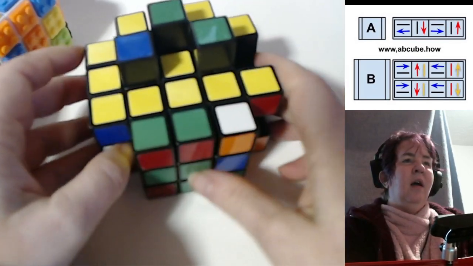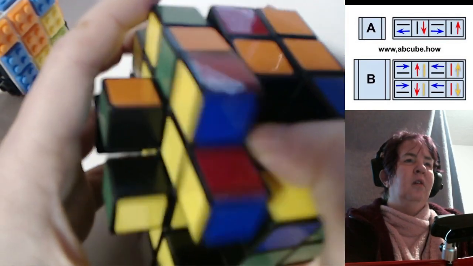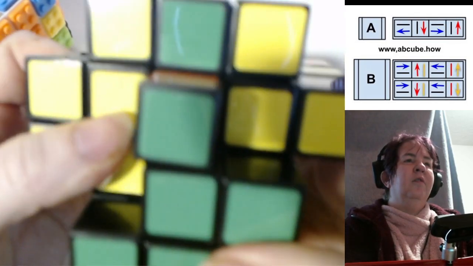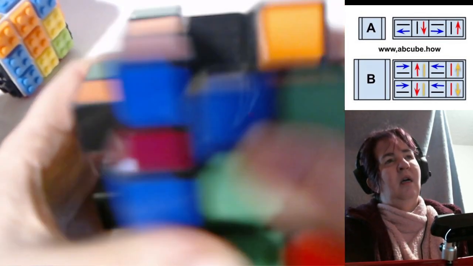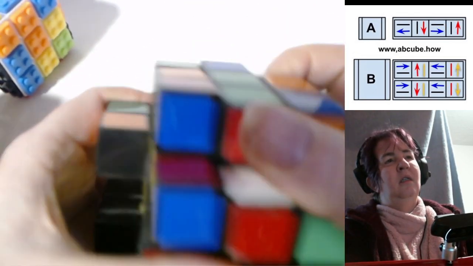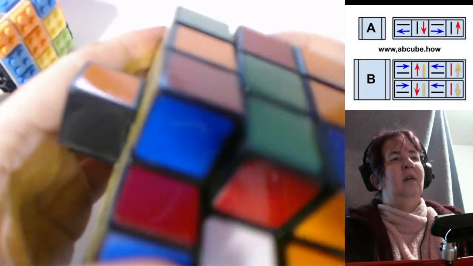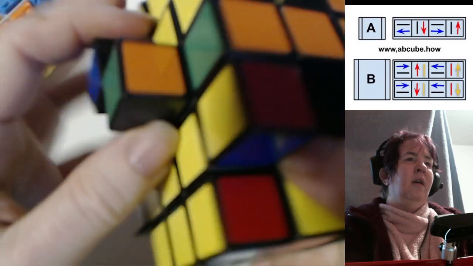Okay, so now let's see here. Okay, let's move this one over to here using formula B. Up, up, down, down. And that's there.